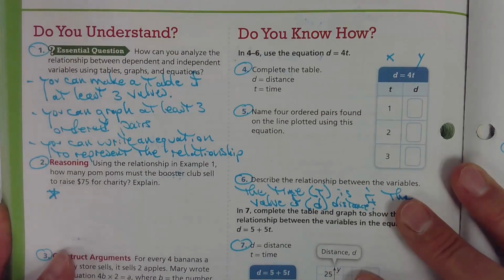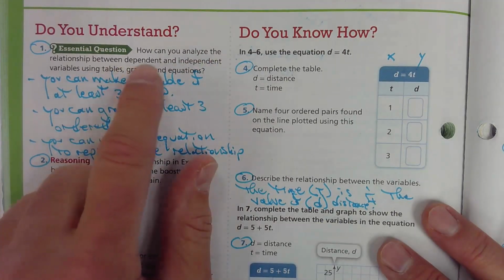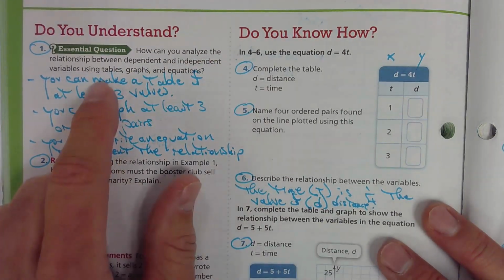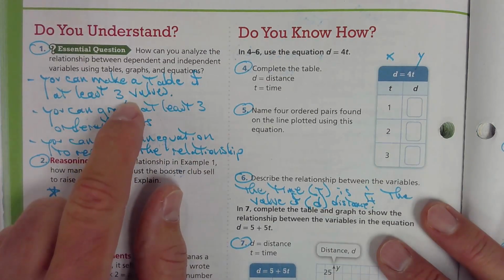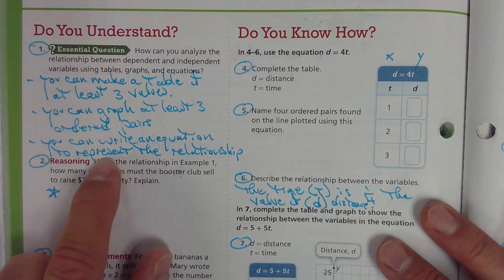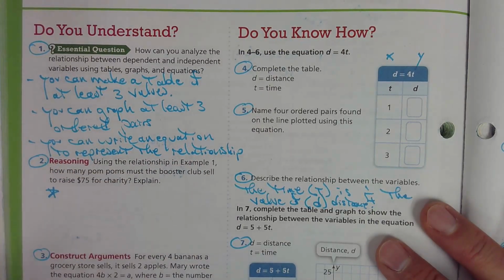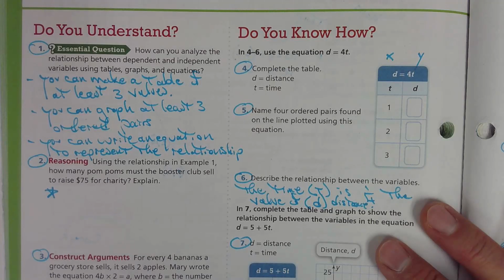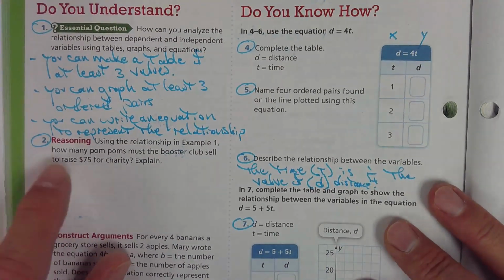All right, for those of you that are here, we already went over these. How can you analyze the relationship between dependent and independent variables using tables, graphs, and equations? And I wrote this down for you. You can make a table of at least three values. You can graph at least 3 ordered pairs. Or you can write an equation that represents the relationship between data given.